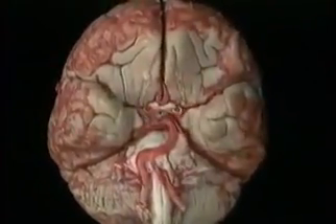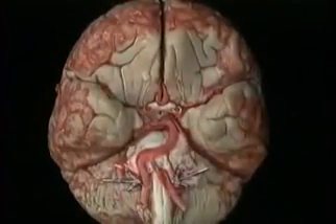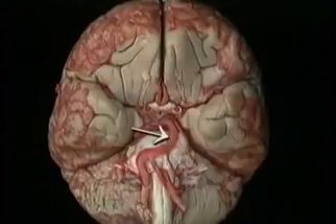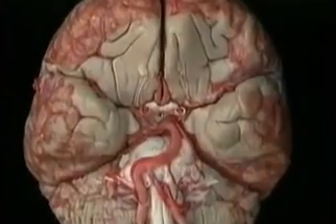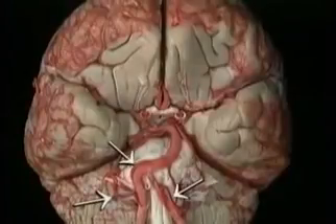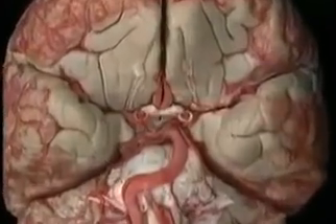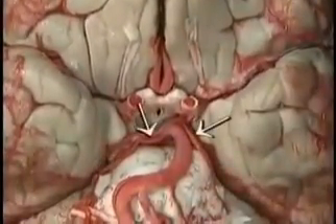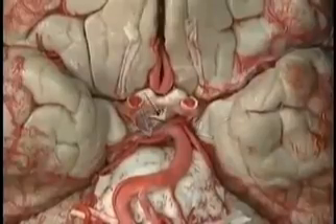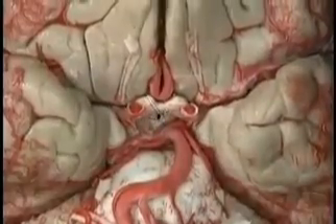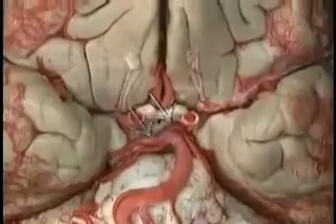Coming from below, here are the 2 vertebral arteries joining to form the basilar artery, which is quite off-center in this specimen. Here are 3 of the possible 4 inferior cerebellar arteries. Here are the 2 superior cerebellar arteries. Here's the division of the basilar into the 2 posterior cerebral arteries.